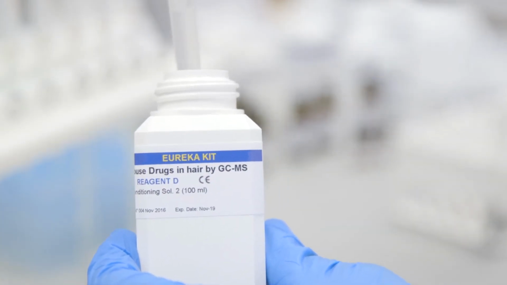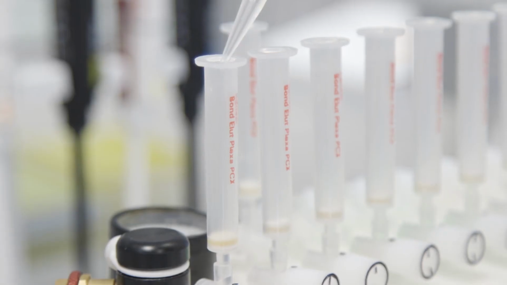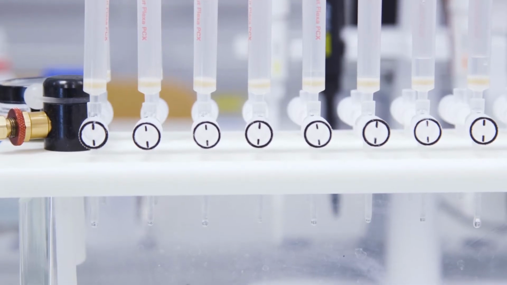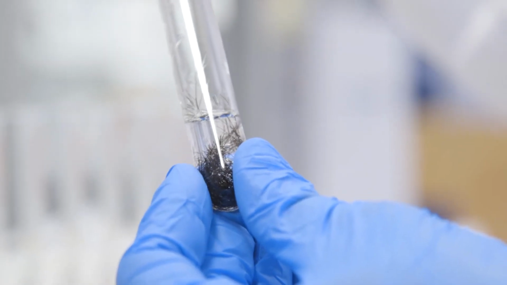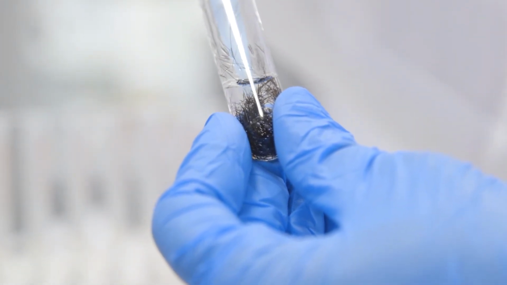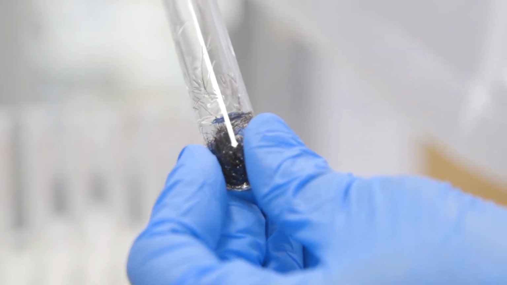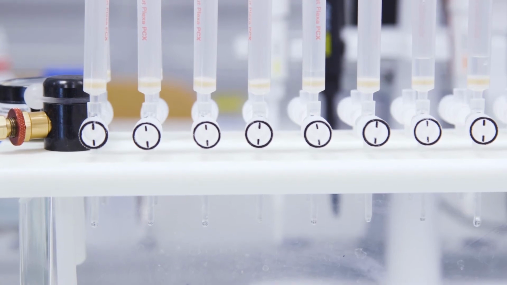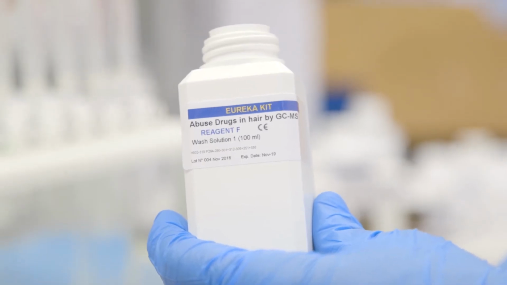As in the preceding step, we should add 2 ml of reagent D, conditioning solution 2, to each column. Pass the reagent through the column and discard the eluate. We add all the supernatant of calibrators, controls and unknown samples prepared in the previous phases to the conditioned columns and discharge it with a flow of 1 ml per minute, drop by drop, if necessary with the help of a vacuum. After we have activated the columns and loaded the samples, we wash the SPE columns.